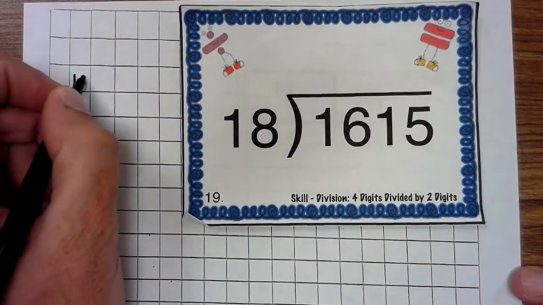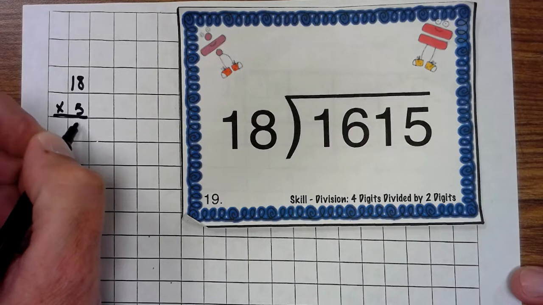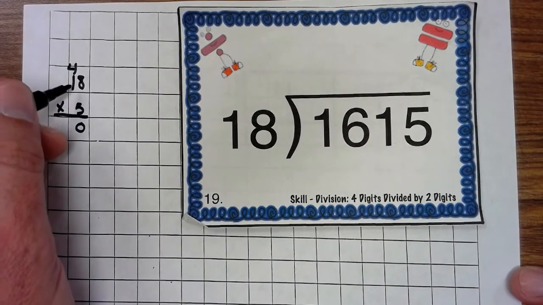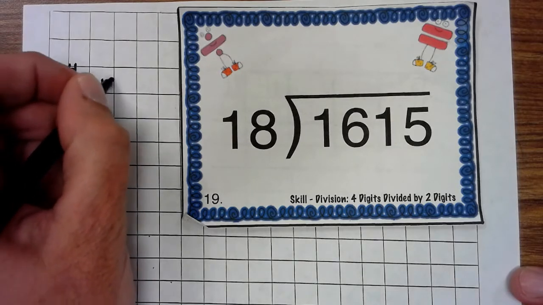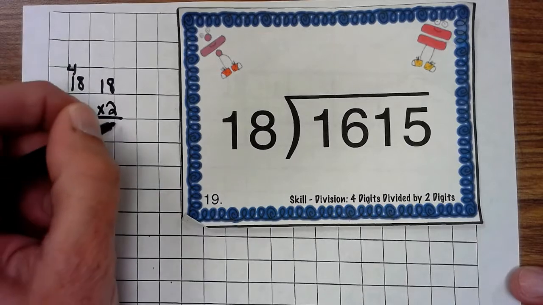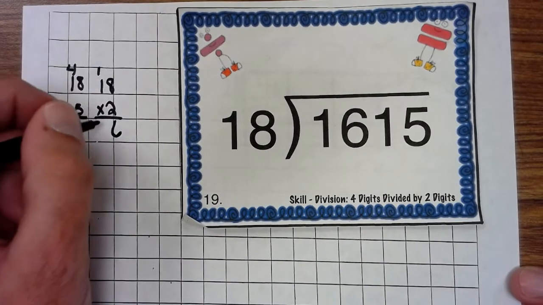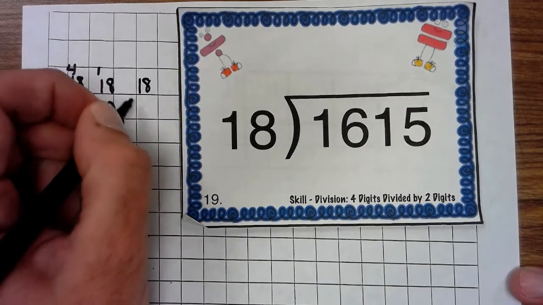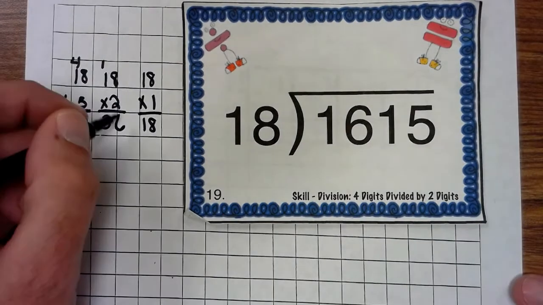That means I'm going to take 18 and multiply it by 5. 5 times 8 is 40. Carry my 4. 5 times 1 is 5, plus 4 is 9. Then I'll do 18 times 2. 2 times 8 is 16. Carry my 1. 2 times 1 is 2, plus 1 is 3. And then finally, 18 times 1, anything times 1 is itself.